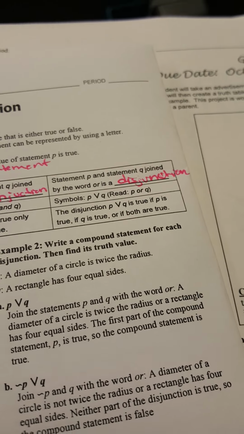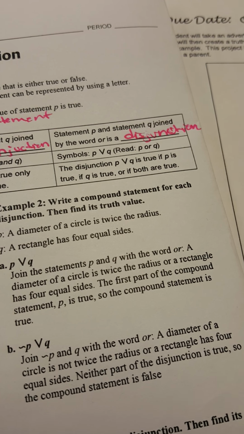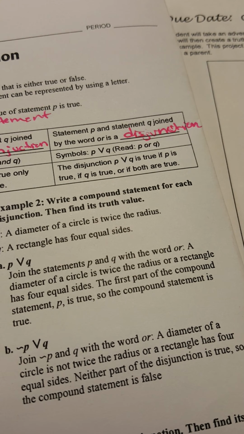So since it's a disjunction, it means it's not really put together. So if P is true and the second part is false, it still could be a true statement. So I could say my name is Mrs. Charles or pigs can fly. That's a true statement because my name is Mrs. Charles. Okay, so the or makes it a disjunction, the and makes it a conjunction.